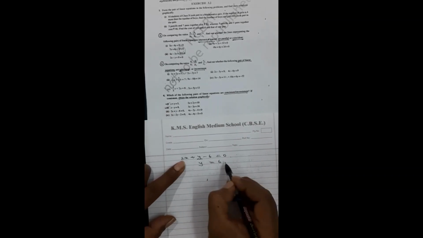Now the next step is to solve the equations. So for that, first equation, 2x plus y minus 6 is equal to 0. But this time, because I have to solve it, here y I have to find alone, because coefficient 2 is there. So 6 will go on the other side, y is equal to 6 minus 2x.